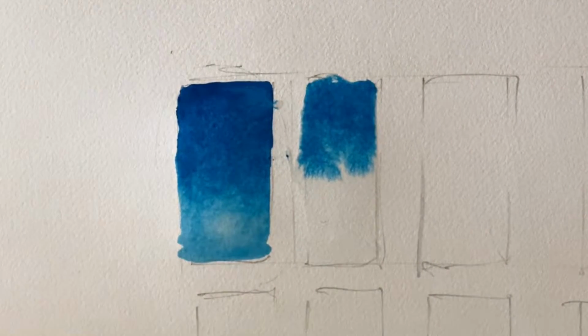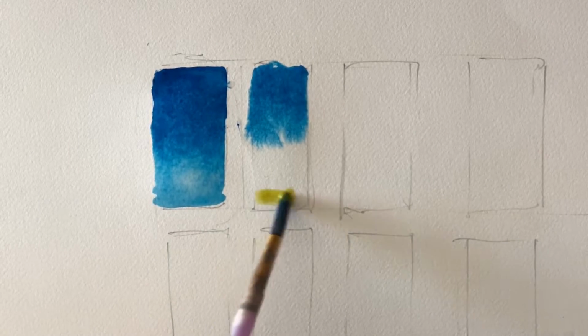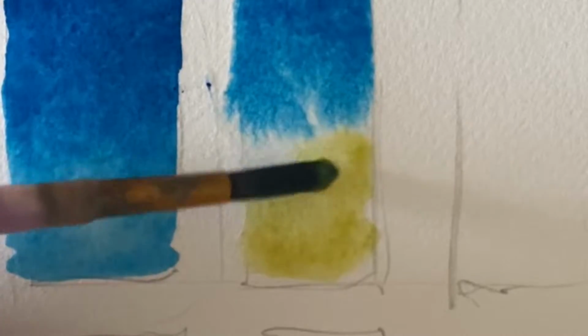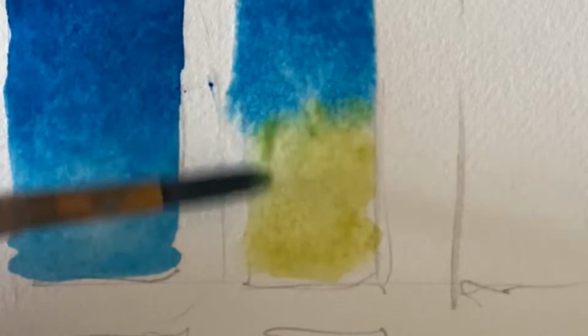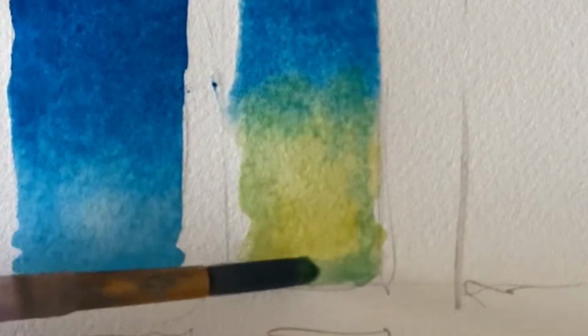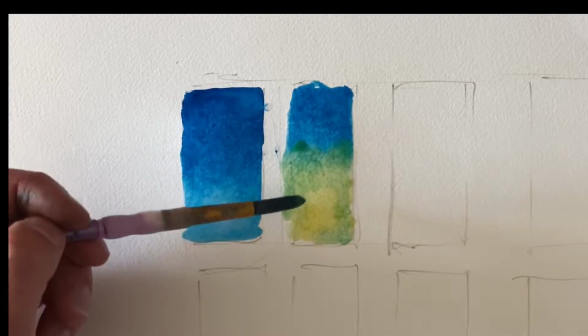I'm just going to go for a yellow. Just at the bottom there. Again, just letting that water do the job for you. Okay, I'm hardly blending the colour on there.